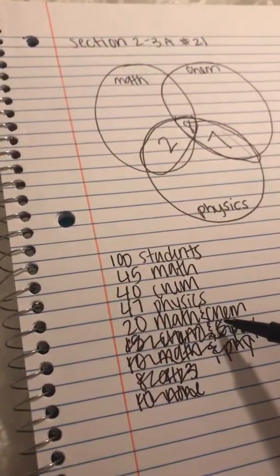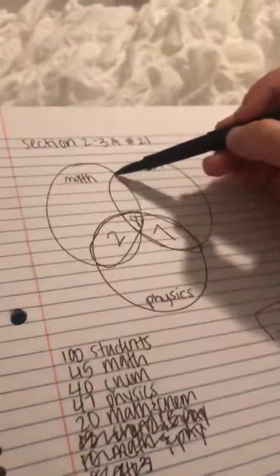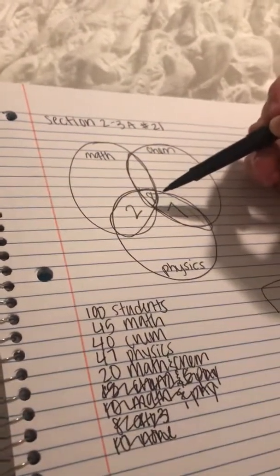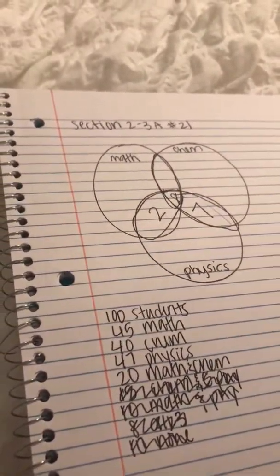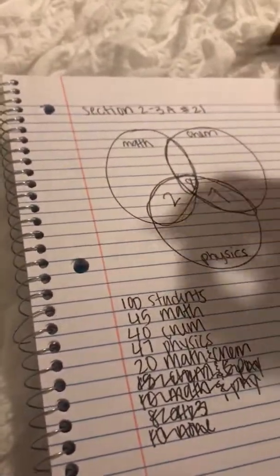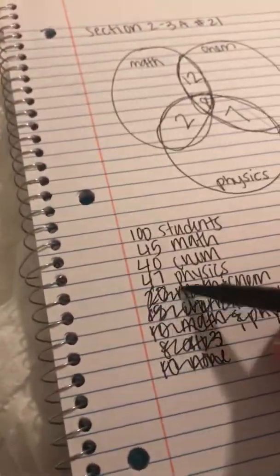Next, we have math and chemistry is 20. Math and chemistry would be this one right here. We already have an 8, so we do 20 minus 8 to get the whole circle to equal 20, and we get 12, because 12 plus 8 equals 20. Then we cross that part out since we figured that out.